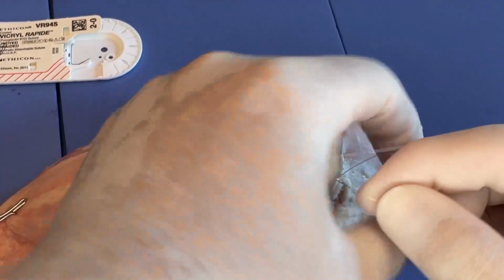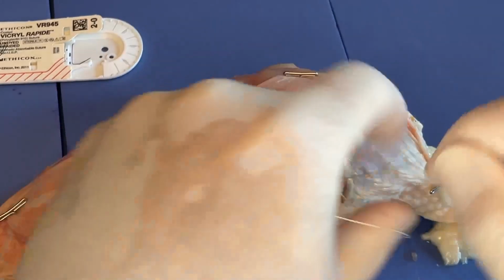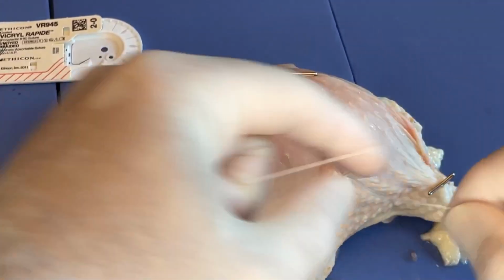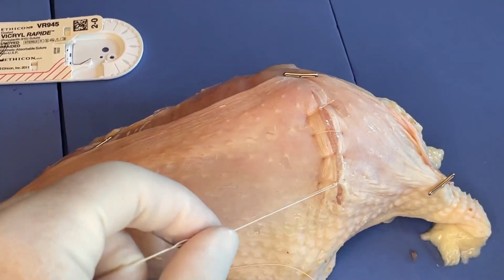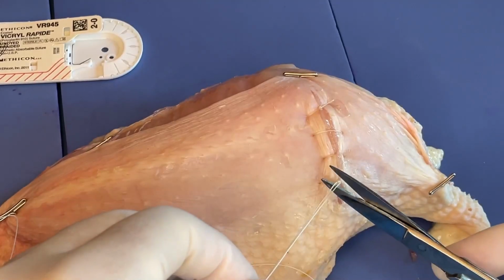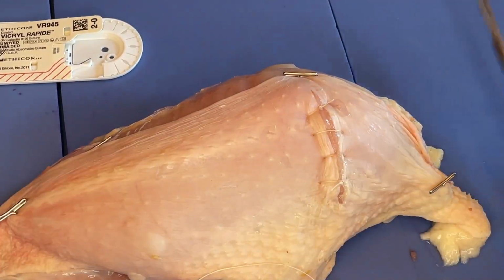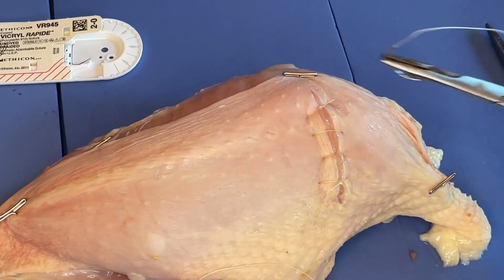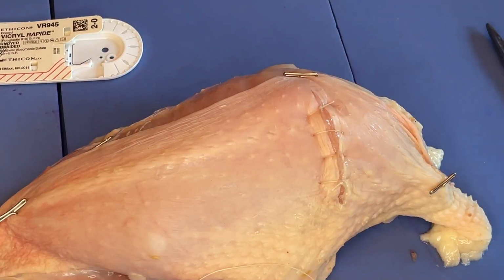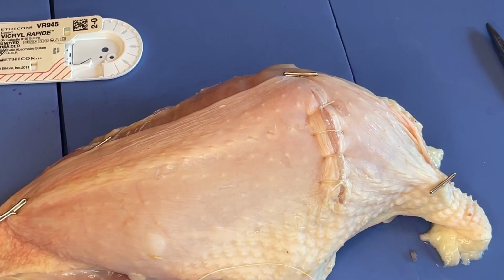It's always a good idea to practice knot tying with a pair of surgical gloves, because that's how you're going to be doing it in the operating room, and so you want to get that feel for handling instruments, handling suture, tying suture with surgical gloves on. So there you go. Simple interrupted with exposed knot and buried knot.